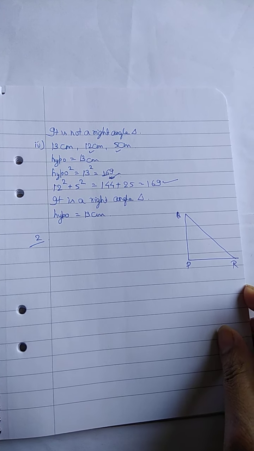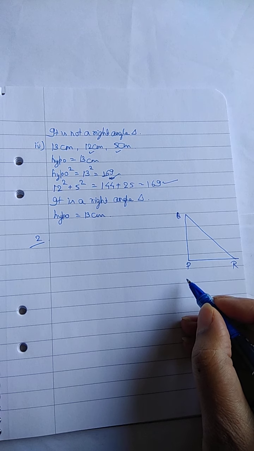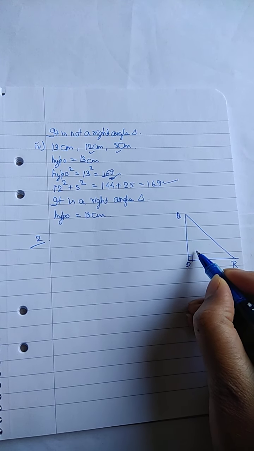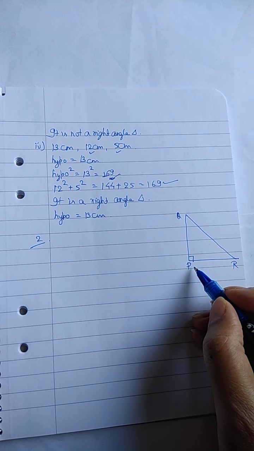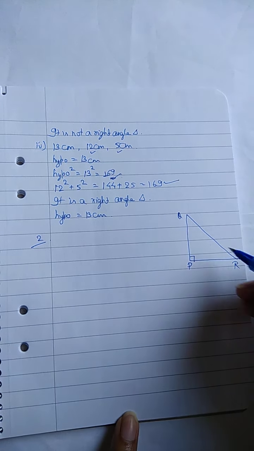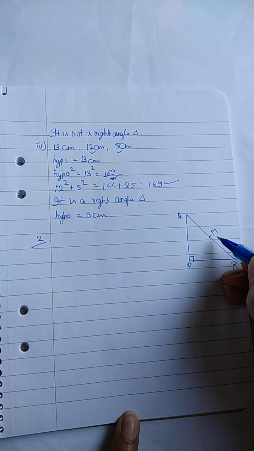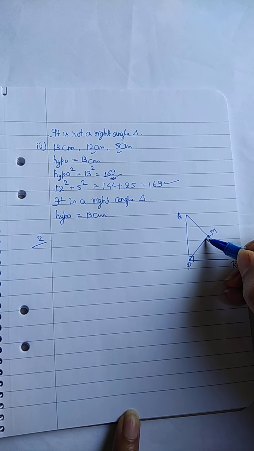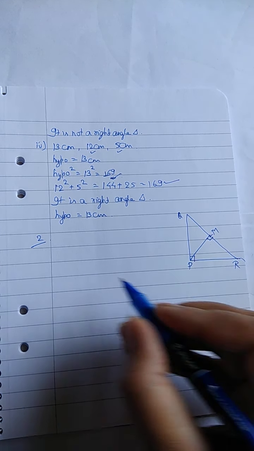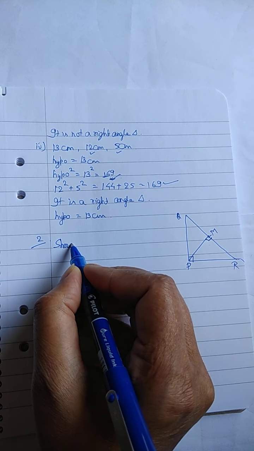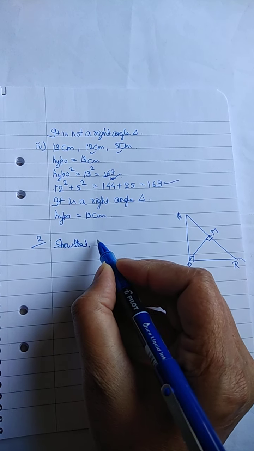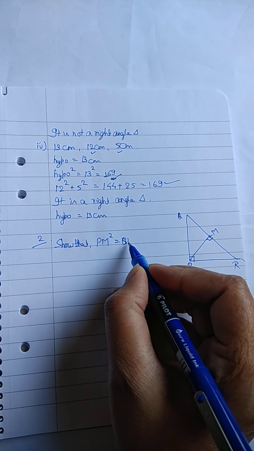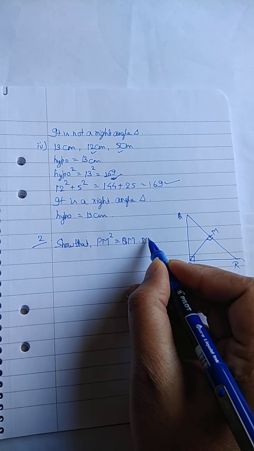Okay, so this is a right angle triangle, right angled at P. So this is 90 degree, and M is a point on QR. On QR there is one point M such that PM is perpendicular to QR. This is also 90 degree. Okay, so we have to show that PM square equals to QM into MR.